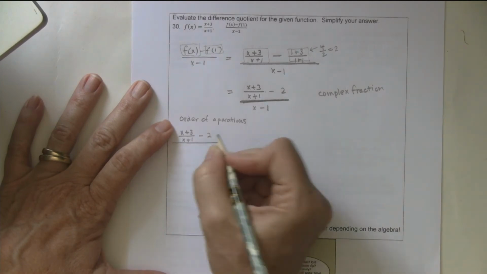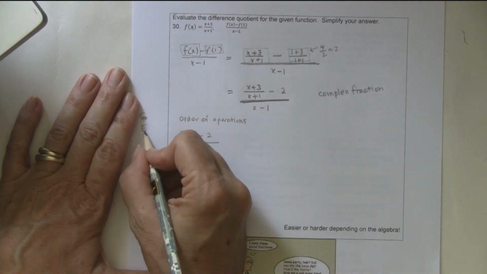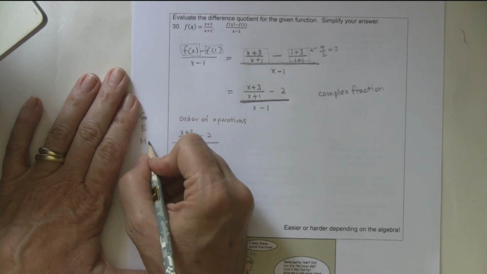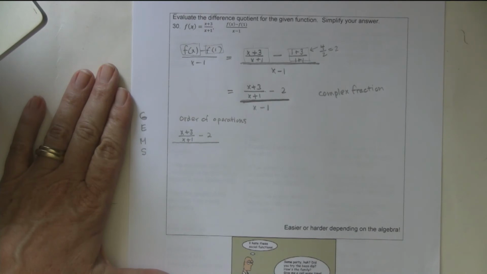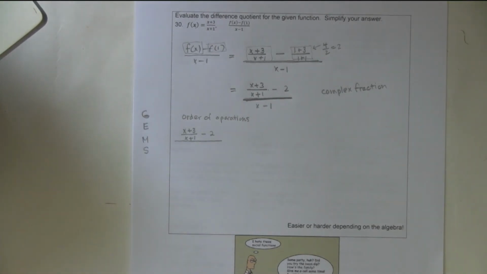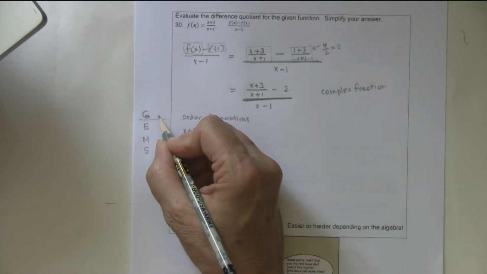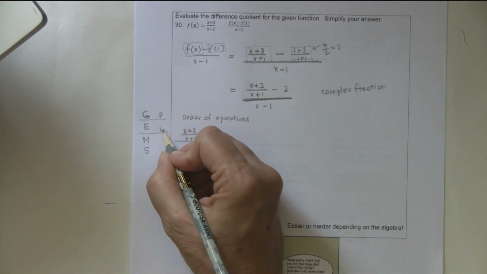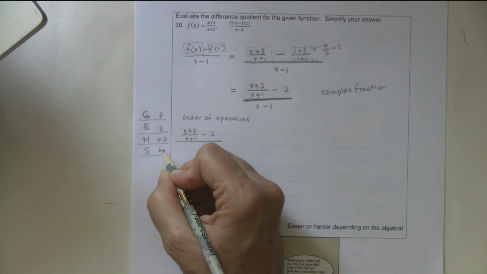So what you do is you work on the numerator to get it simplified under the order of operations. The order of operations is GEMS: grouping symbols, exponents, multiplication and his best friend division, and subtraction and his best friend addition. You can also use Please Excuse My Dear Aunt Sally if you want, or PEMDAS, people say, and I don't care which one you use. I used Please Excuse My Dear Aunt Sally all through my math career.